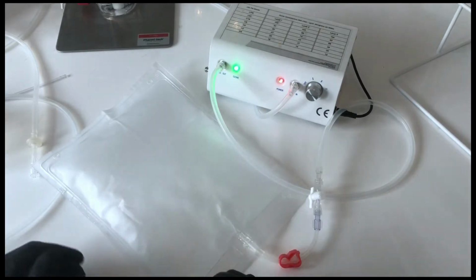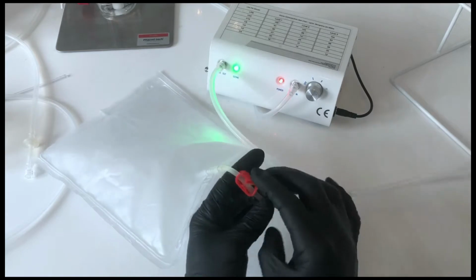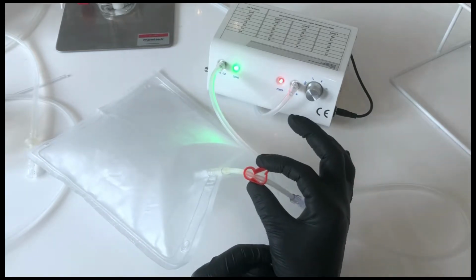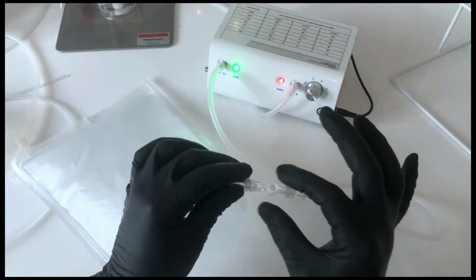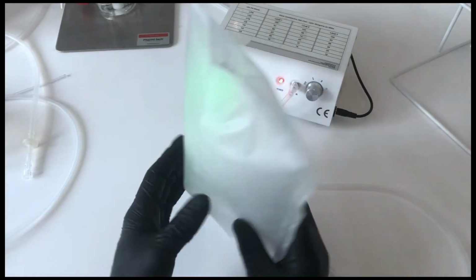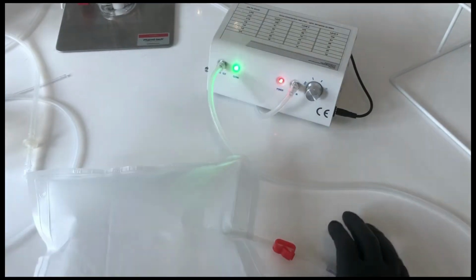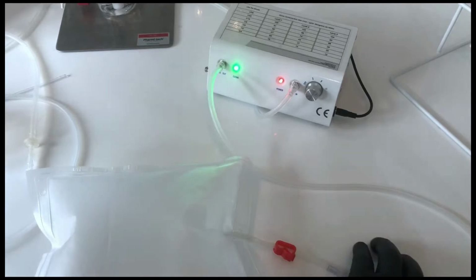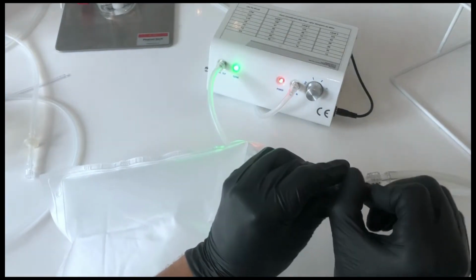Once the bag is full, you can either use this pinch clip to seal the bag, or use this stopcock and turn 90 degrees to seal. But the bag is getting full pretty quickly, so I can turn off this flow now.